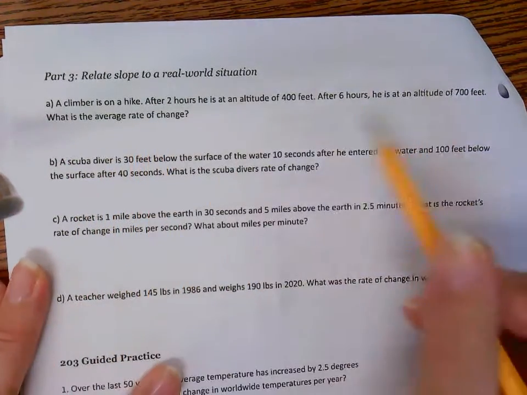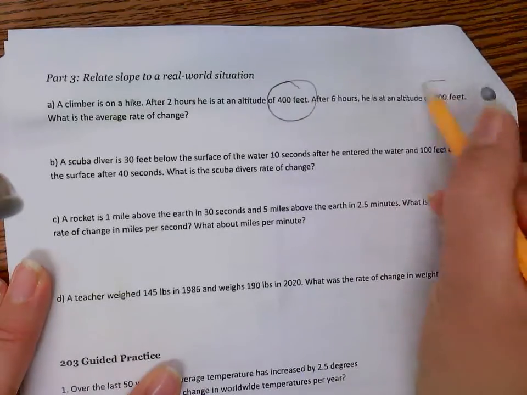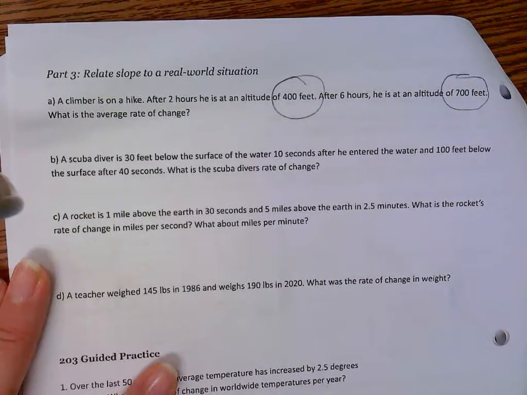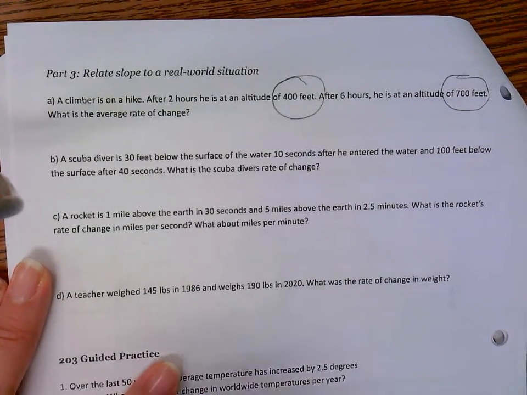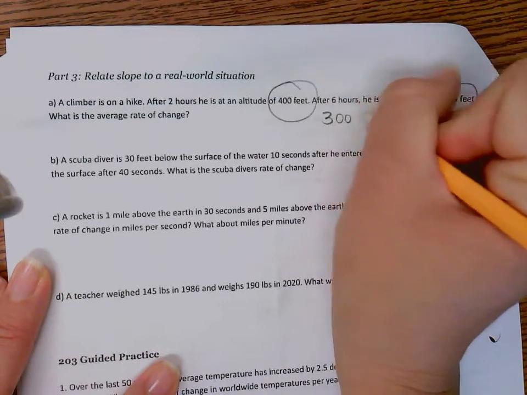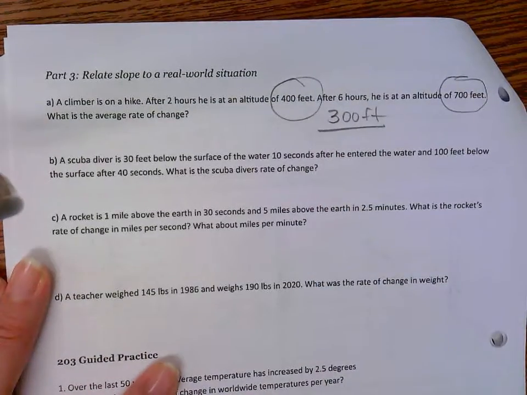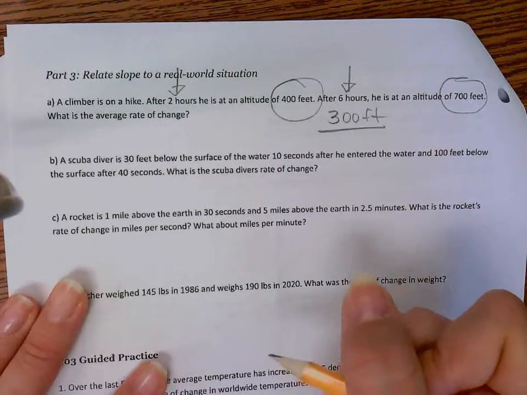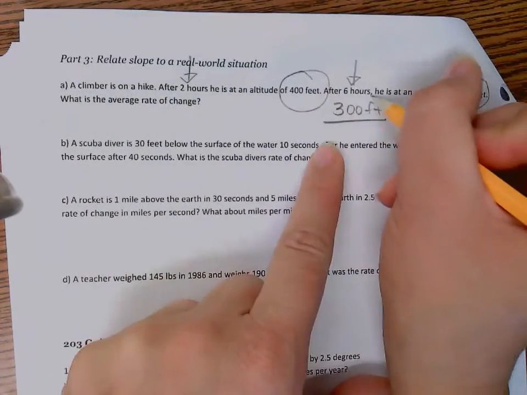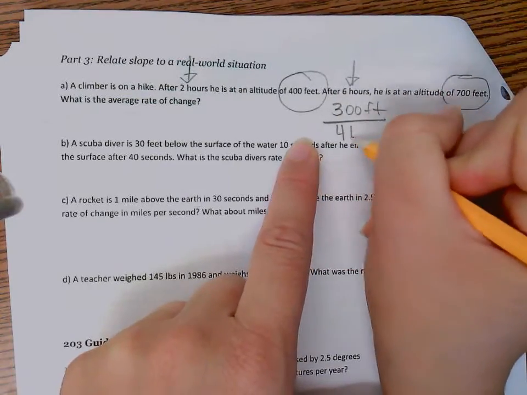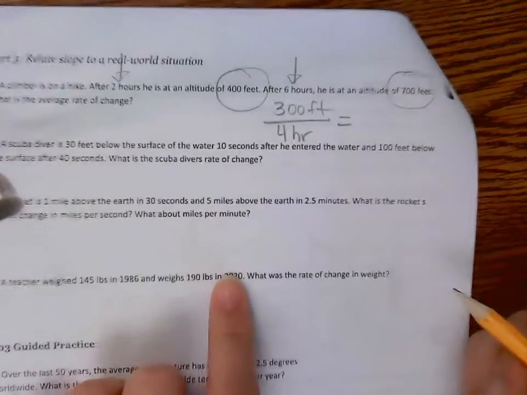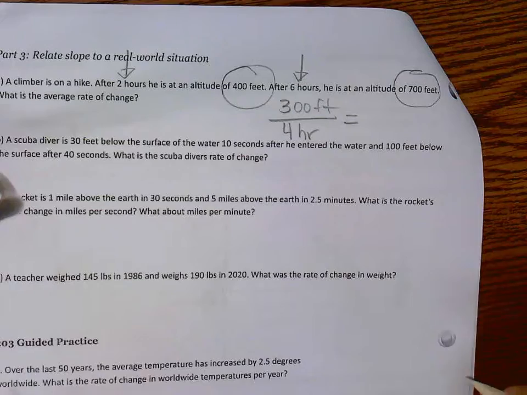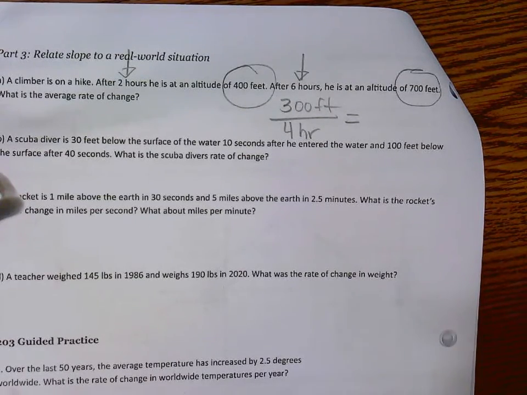How much has he gone up? How many feet did he just change in altitude? Yes, 300. He's gone a total of 300 feet in how many hours? Yep, if he marked it at 2 hours and 6 hours, then 4 hours has passed, right? So you take how far you've gone and divide by your time, and that'll give you your average rate. He's hiking about how many feet per hour, would you say?